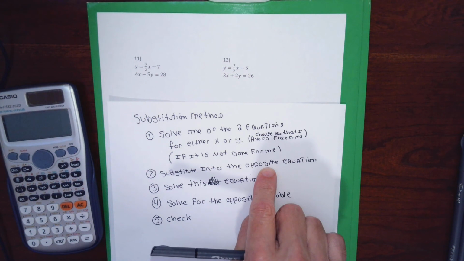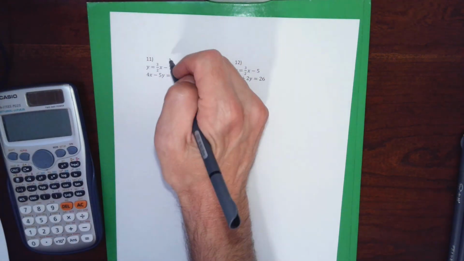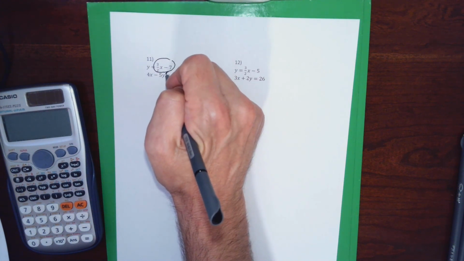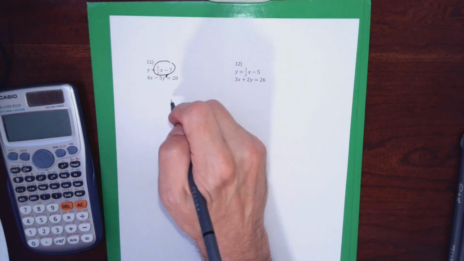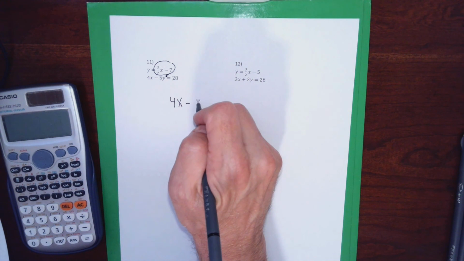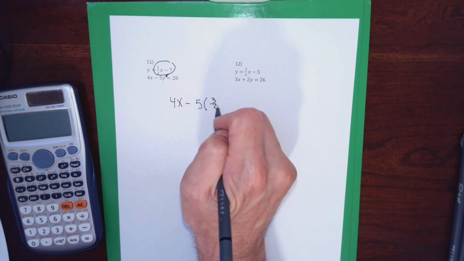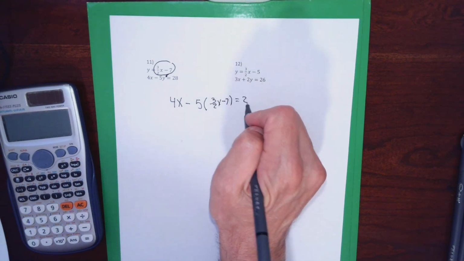Now I'm going to substitute into the opposite equation, which means the y in the second equation I'm going to change to minus 5. Yuck. So I'm going to write the second equation as 4x minus 5 times 3 halves x minus 7 equals 28.